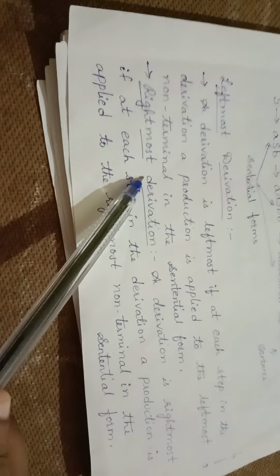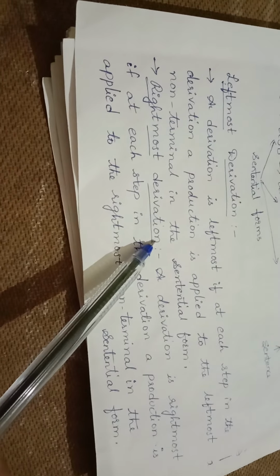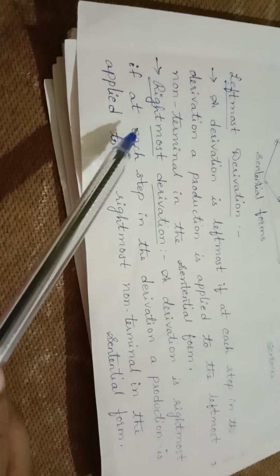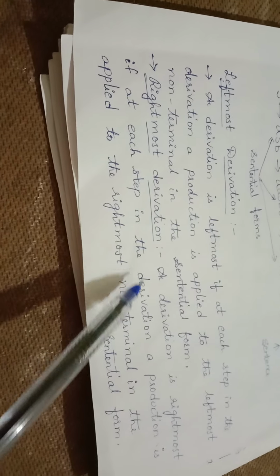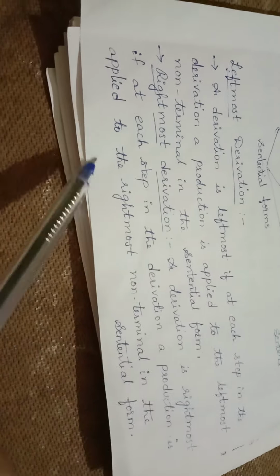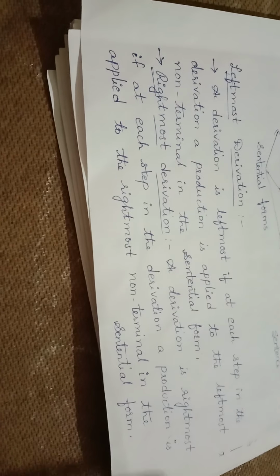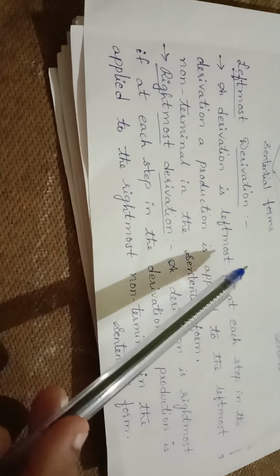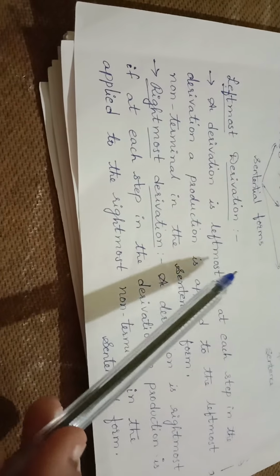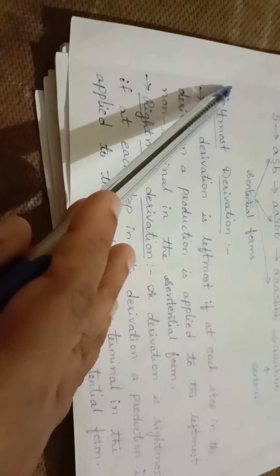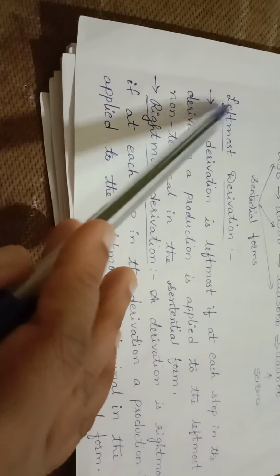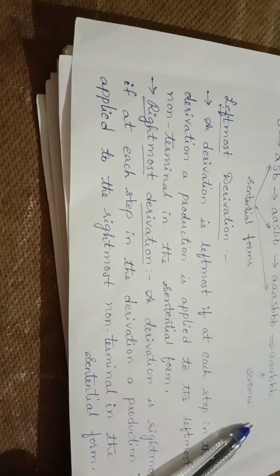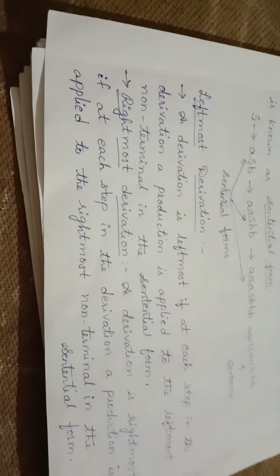And rightmost derivation: a derivation is rightmost if at each step a production is applied to the rightmost non-terminal in the sentential form. So if we apply the derivation to the leftmost non-terminal, it is called leftmost derivation, and if we apply it to the rightmost non-terminal, it is called rightmost derivation.